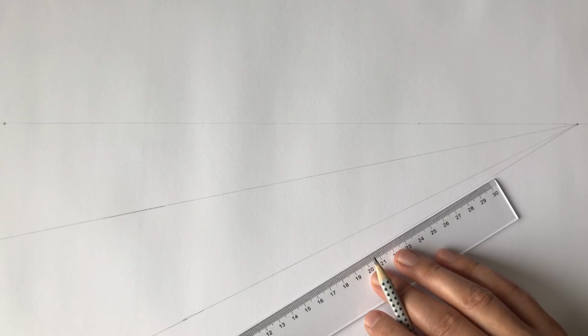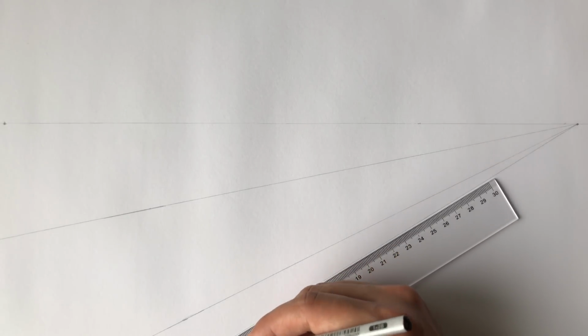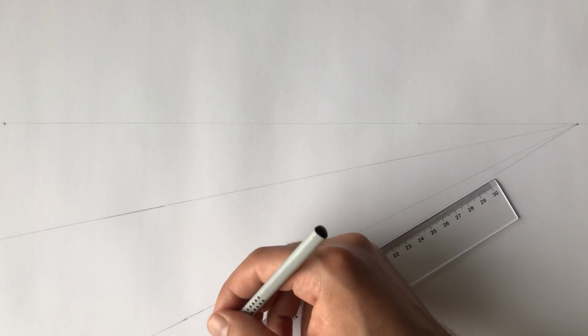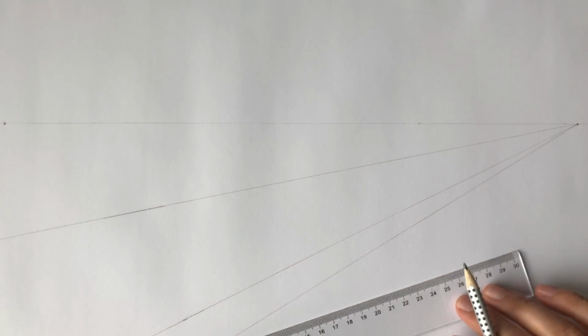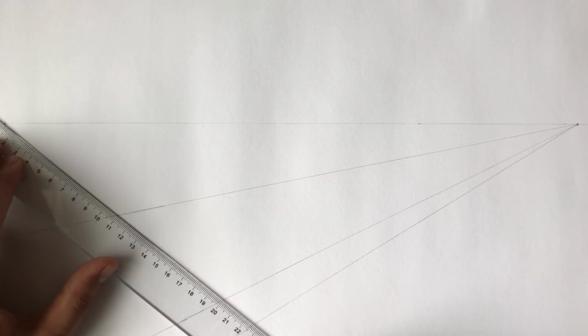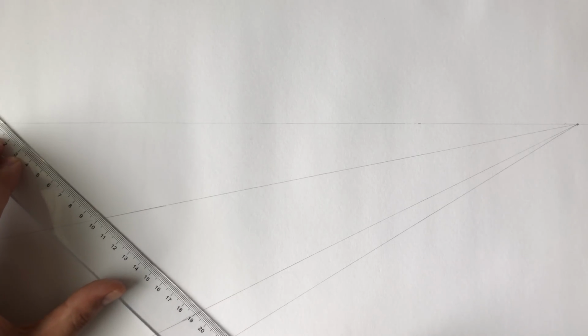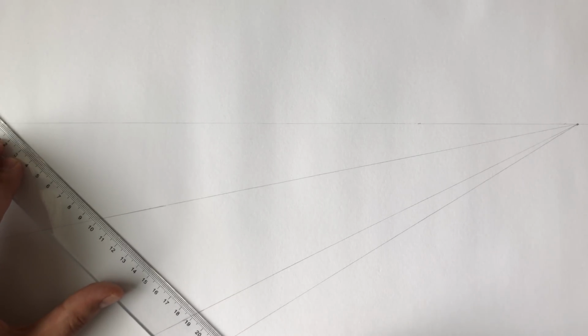We make this line a little bigger here, as you see here. Now we take this point, and here we can start to see the bed.